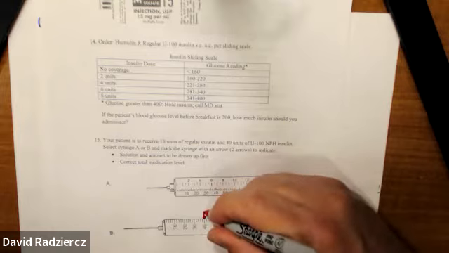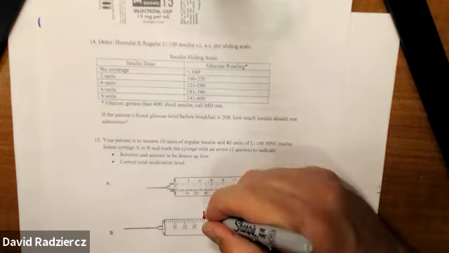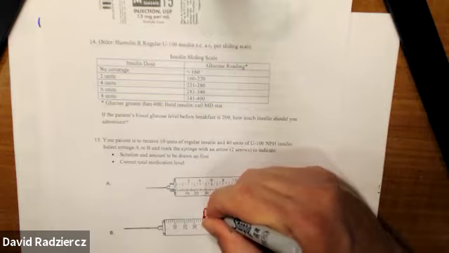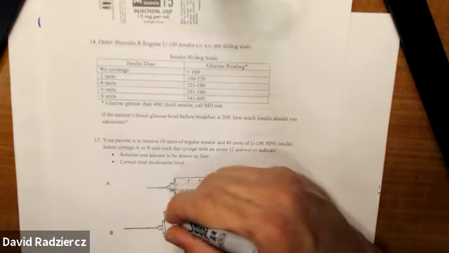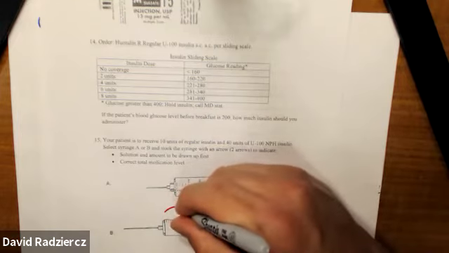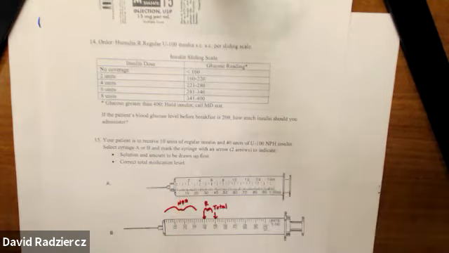This number here between 40 and 50, I would write up this like little tilde, indicating that this is where the regular would exist. And then this over here is where the NPH would exist.